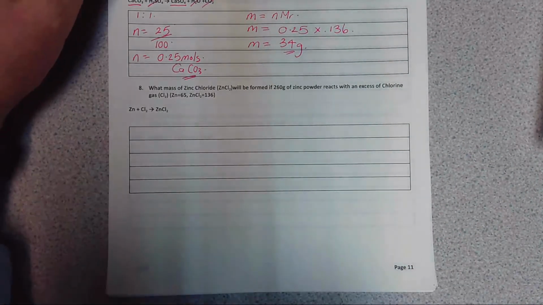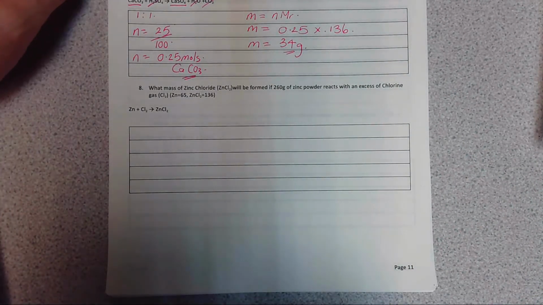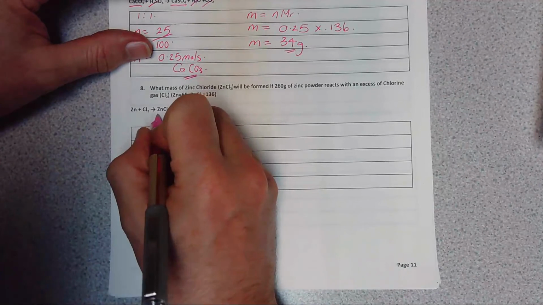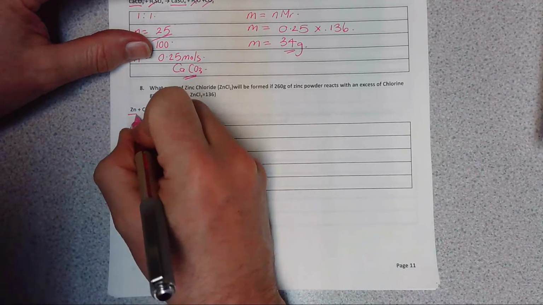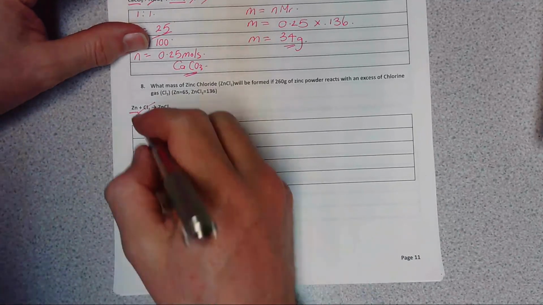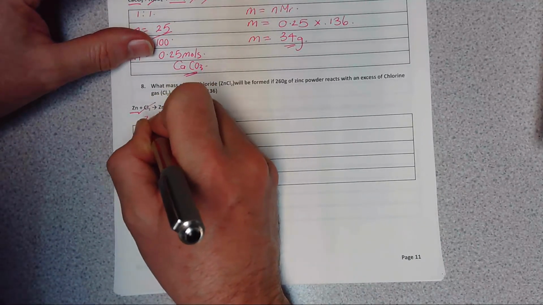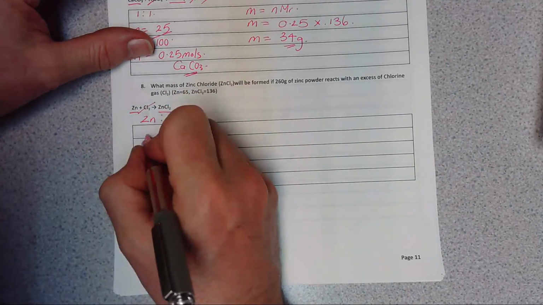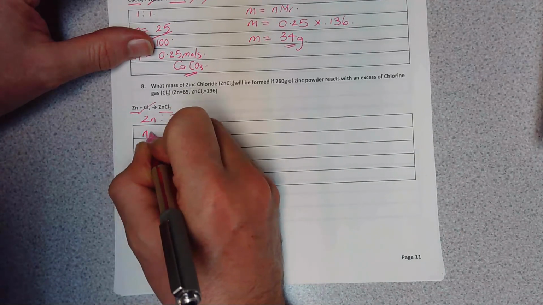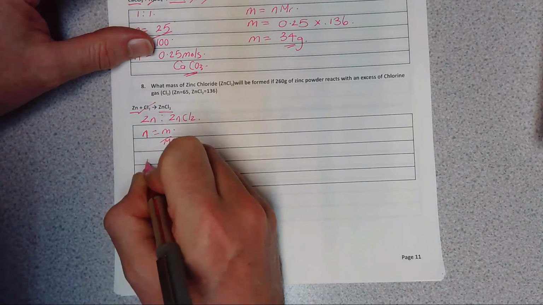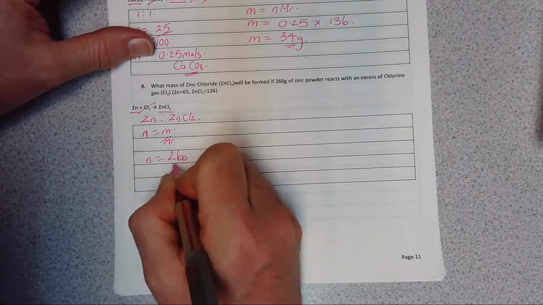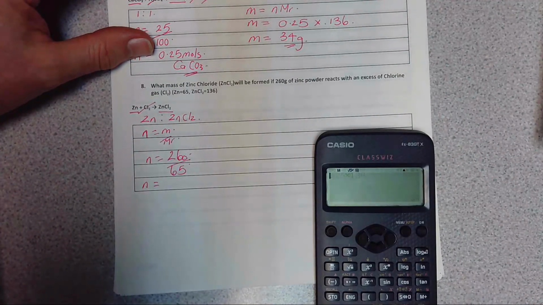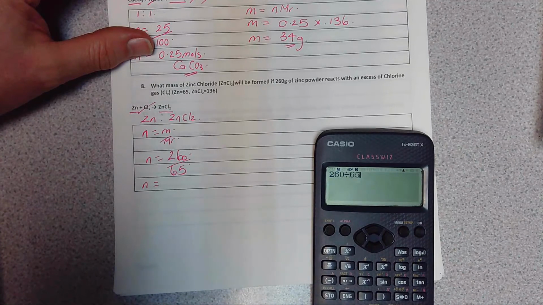What mass of zinc chloride will be formed from 260 grams of zinc powder when it reacts with an excess of chlorine gas? So here's our zinc chloride, and here's our zinc powder. The chlorine is in excess, we can ignore it. So it's a 1 to 1 ratio, zinc to zinc chloride. So the mass of zinc powder we had, number of moles will be the mass over the MR. So we'll have our 260 over the 65 that the zinc is, or the AR of zinc, which is 4 moles.